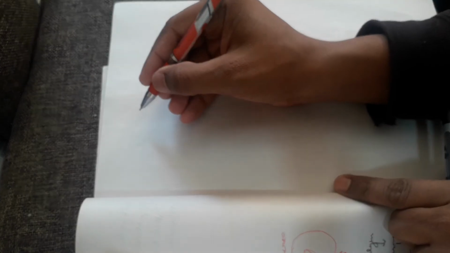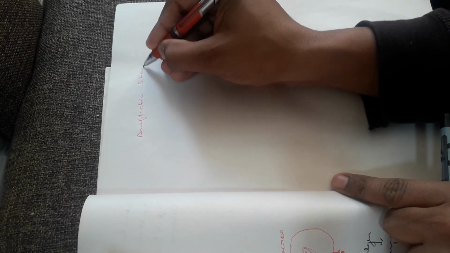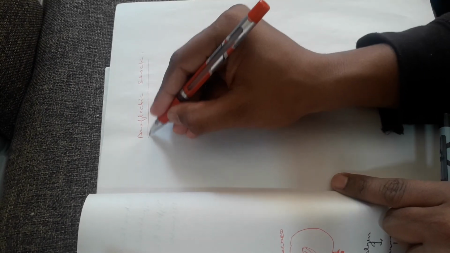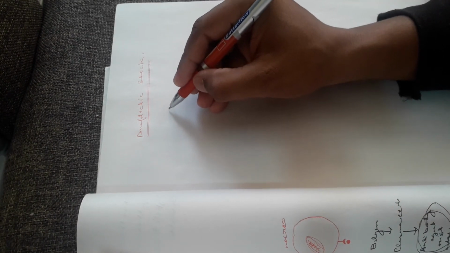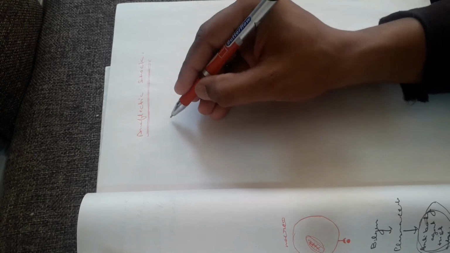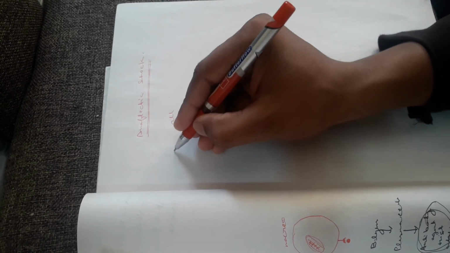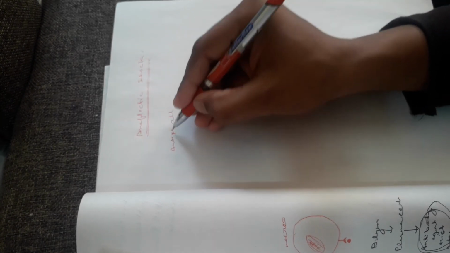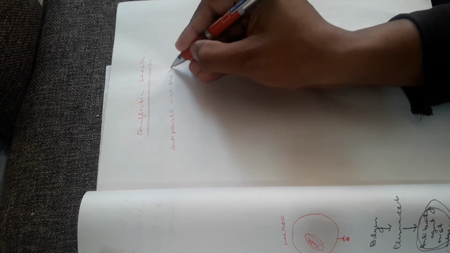Now let's talk about anaphylactic shock. What is anaphylactic shock? See here, if a foreign particle goes into the body and forms antigen by macrophages, then this antigen will be distributed all over the body.